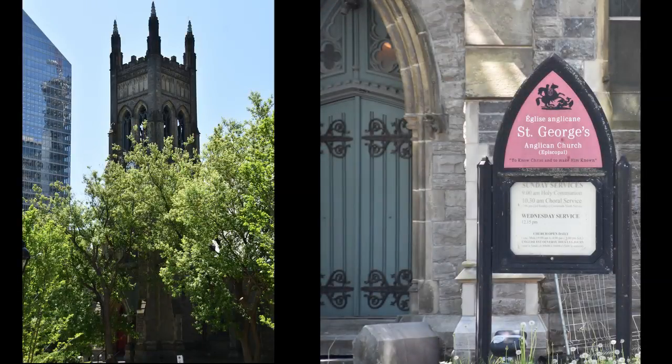Facing Place du Canada is St. George's Anglican Church, a fine example of English Gothic Revival architecture. The bell tower was completed in 1894. The church was designated as a National Historic Site of Canada in 1990.